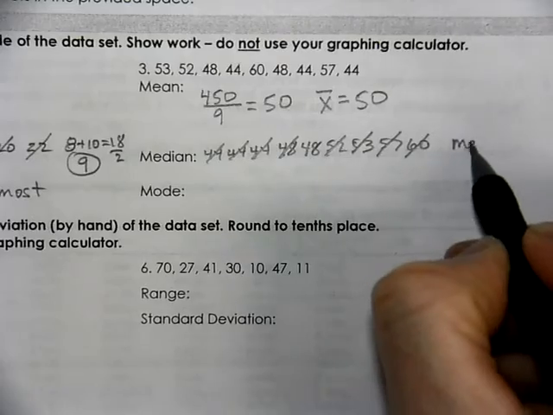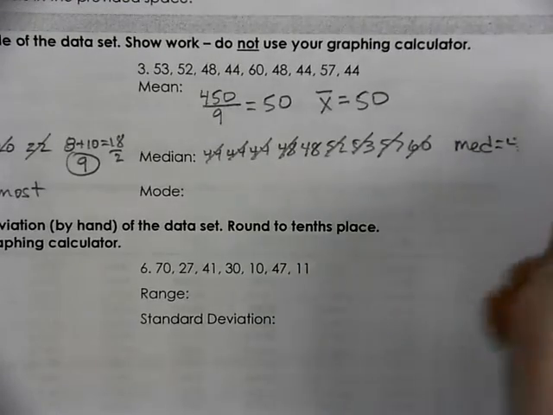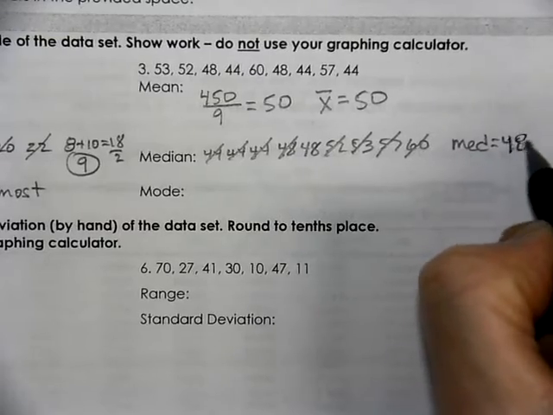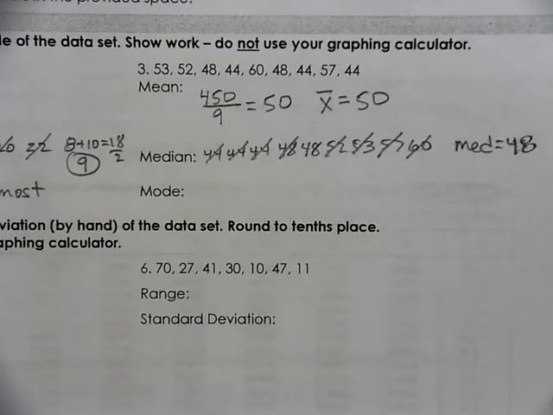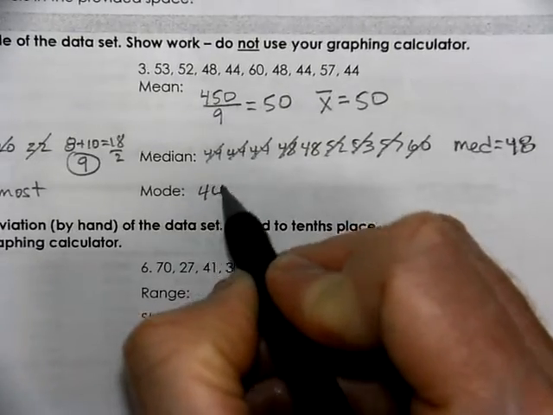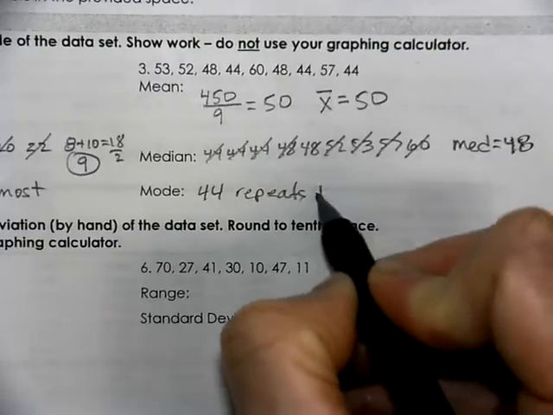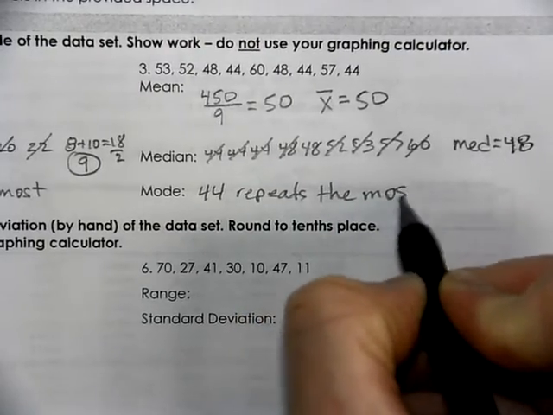So our median is 48. The mode is the number that repeats the most. 44 repeats the most.